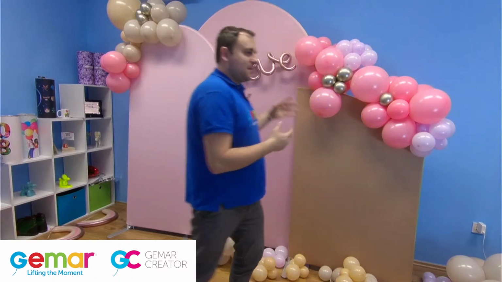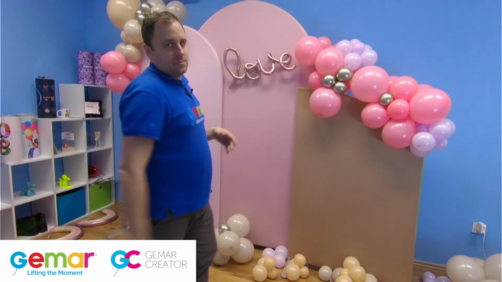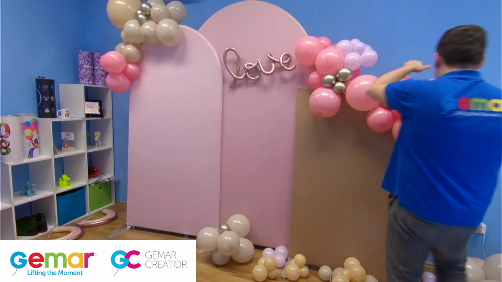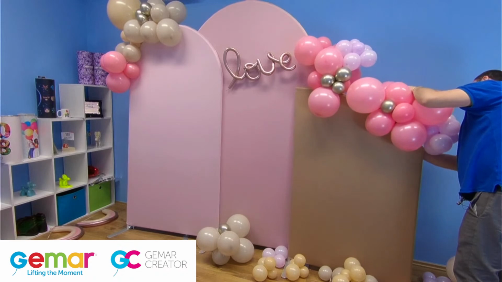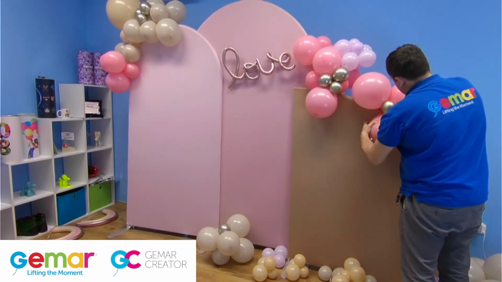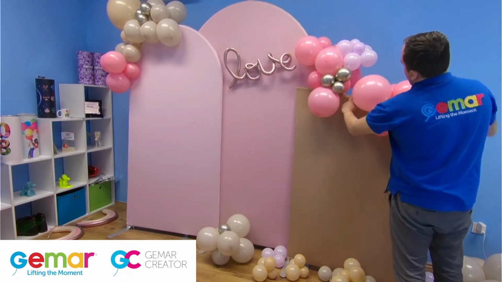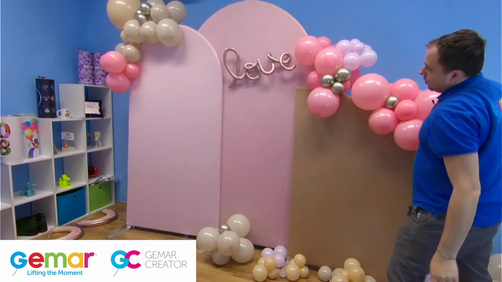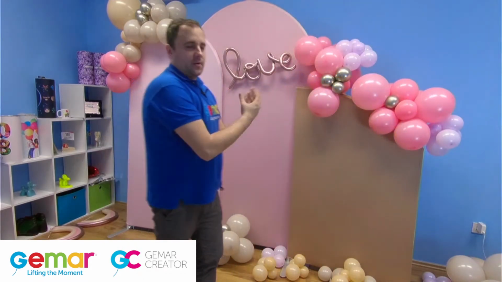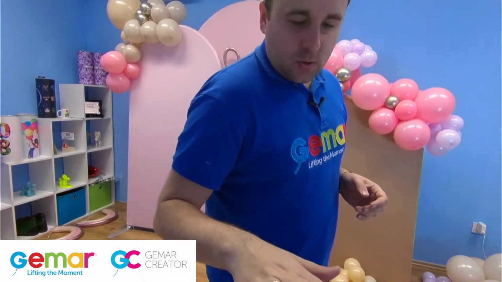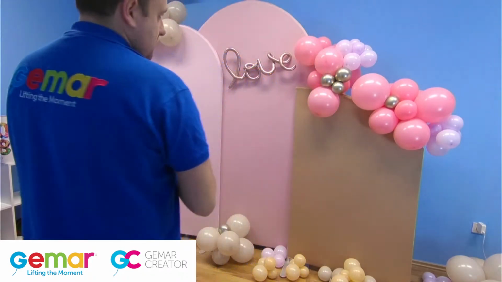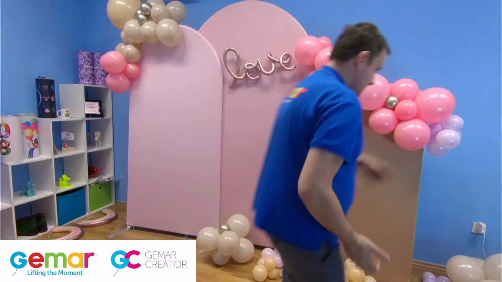I mean, you can add just a few elements, but use modeling balloons to tie, use actual ribbons or whatever, but please don't connect these balloons together with glue, because in the sun or in the weather it's gonna be so ugly at the very end. So please don't make me sad.